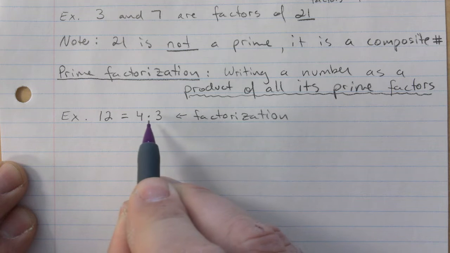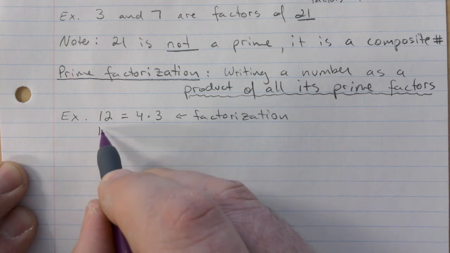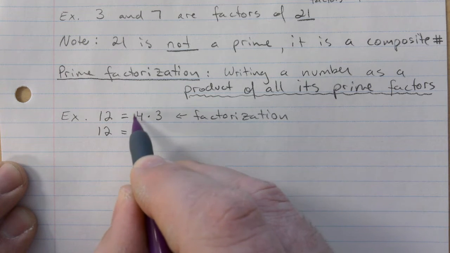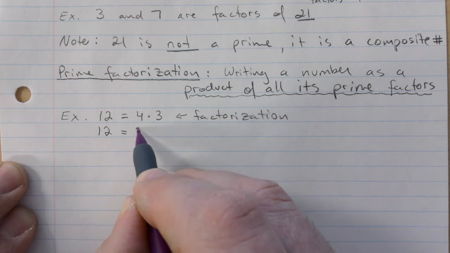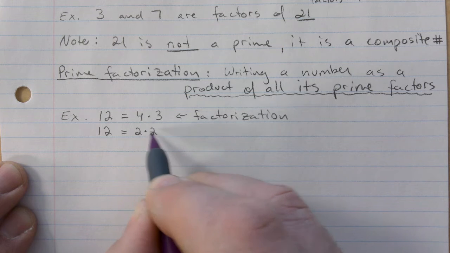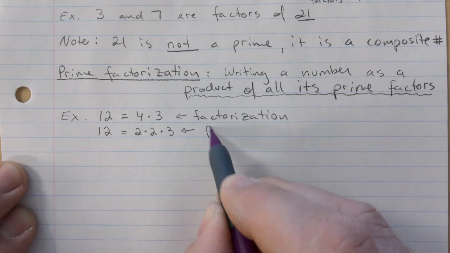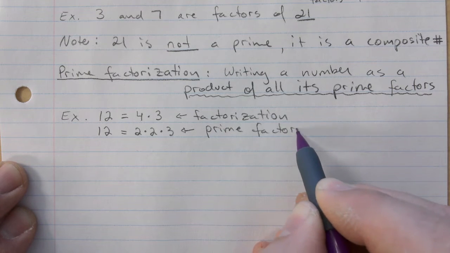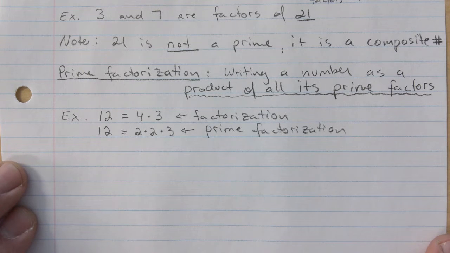You've just come up with two factors that make up 12. But if you want to go prime factorization, you break down the 4, which is not in our list of prime factors. So we're going to go, hey, I can make 4 by going 2 times 2 and then times 3. This is prime factorization.